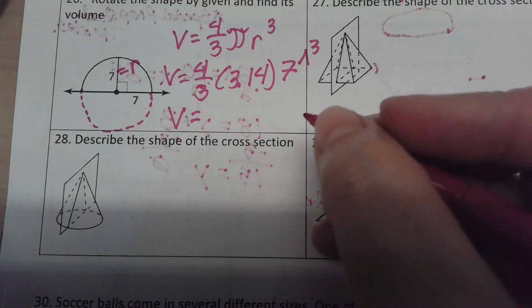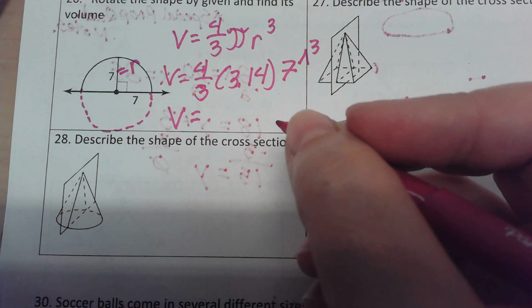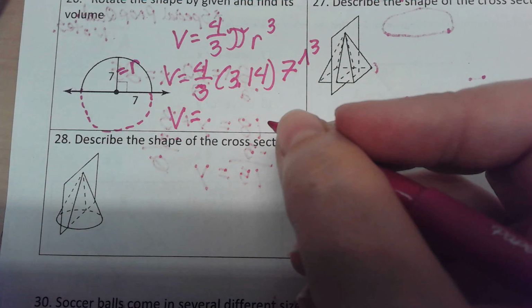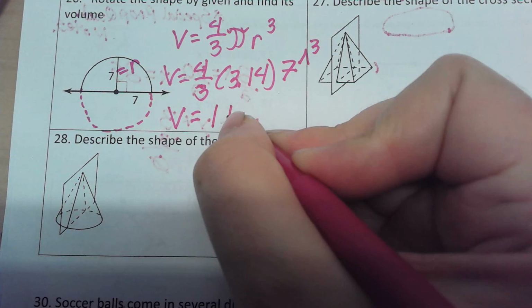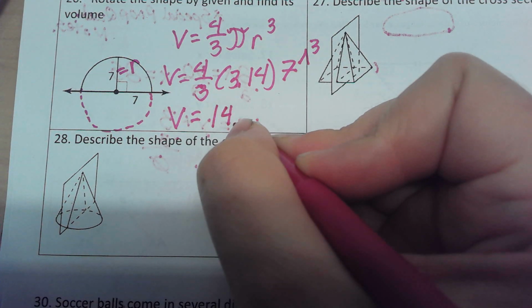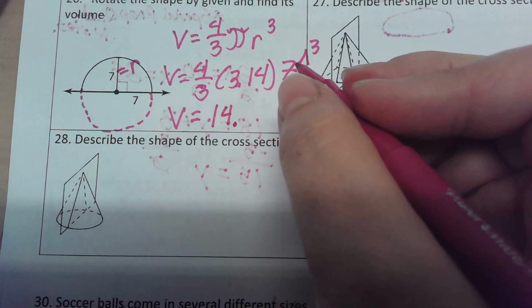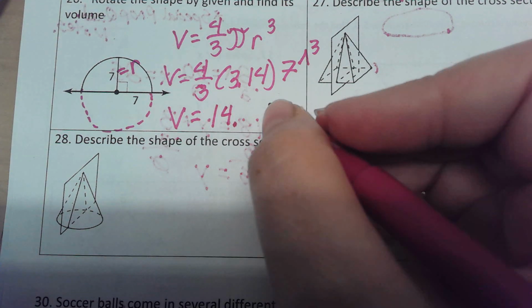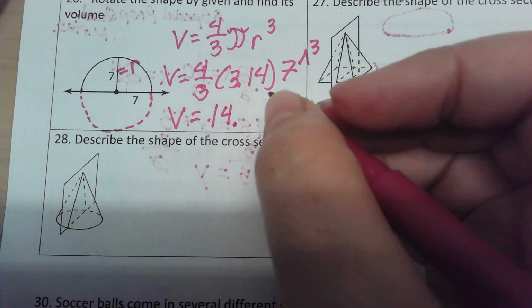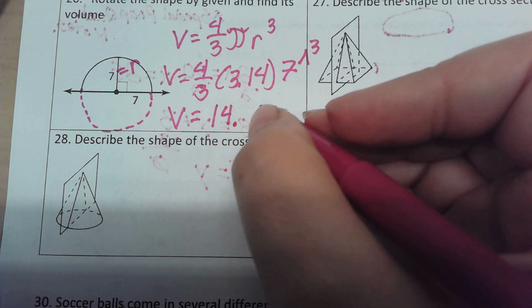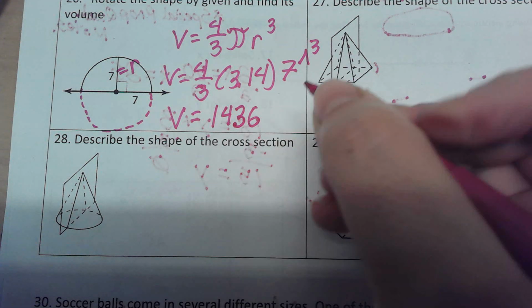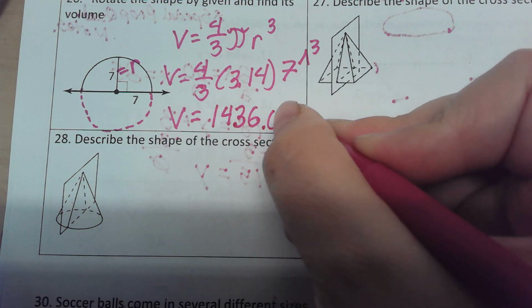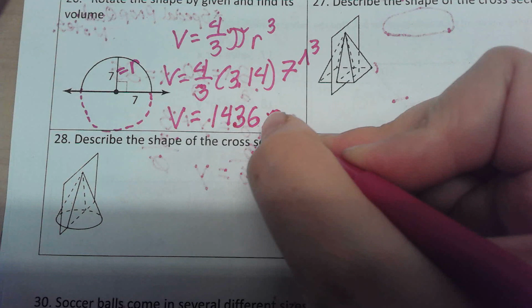Everybody remember, you can use a little caret cubed. Everybody, what do we see? I know, 1436. No, just 1436.0. Okay. And we wouldn't usually write the 0.0.